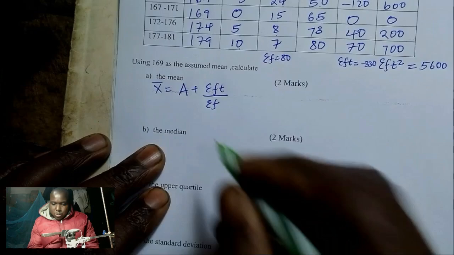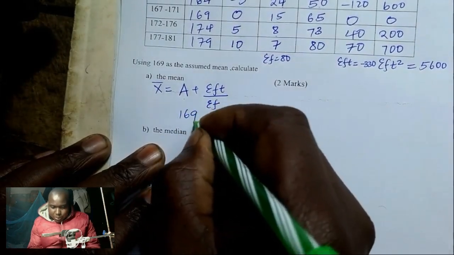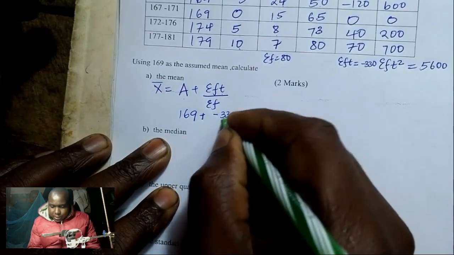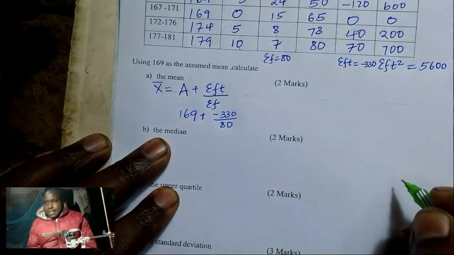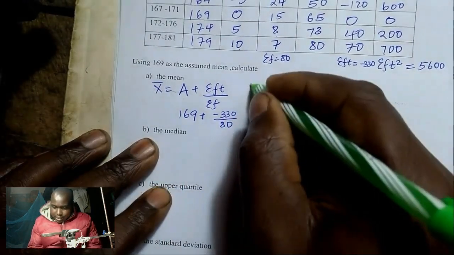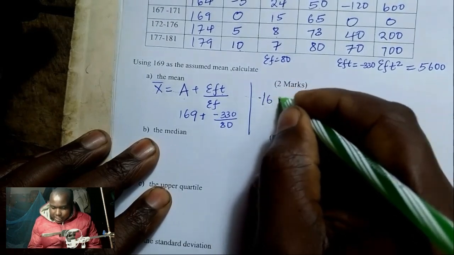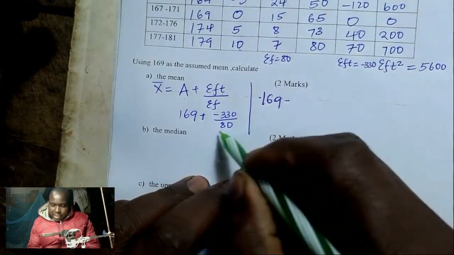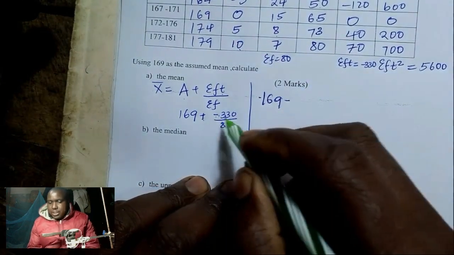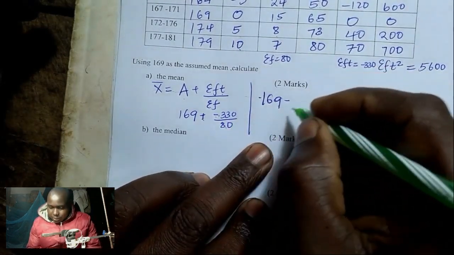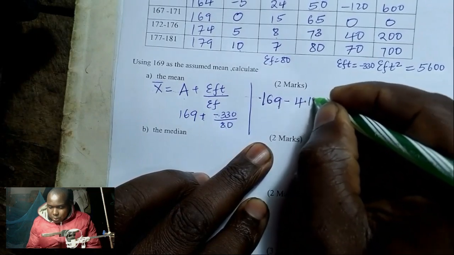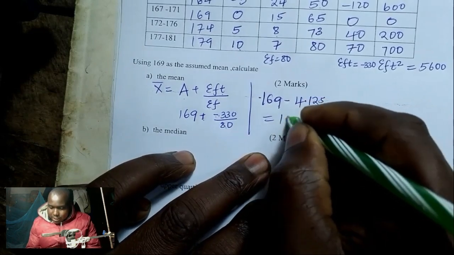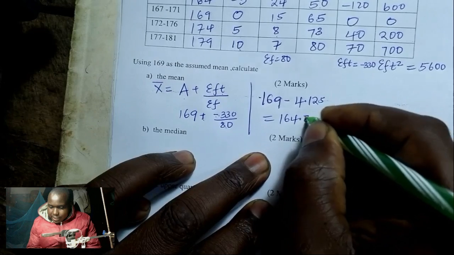Our A was 169, the assumed mean, plus summation ft, which is negative 330, divided by the total, which is 80. So this will give us 169 minus, because a negative divided by a positive is negative, 4.125. And the answer for the mean is going to be 164.875.